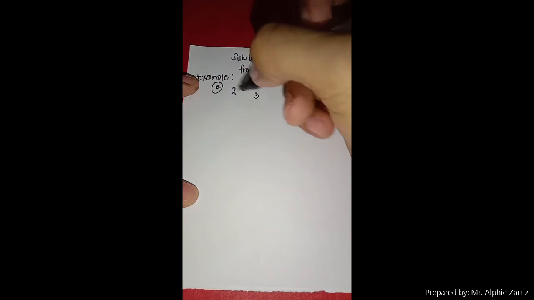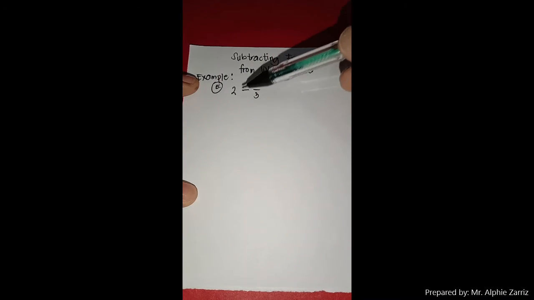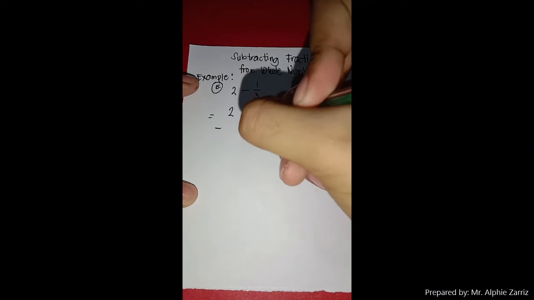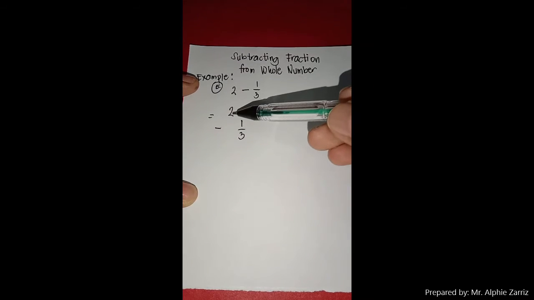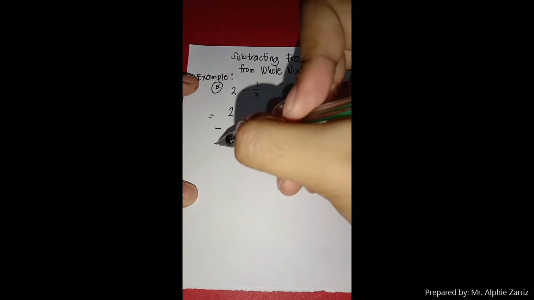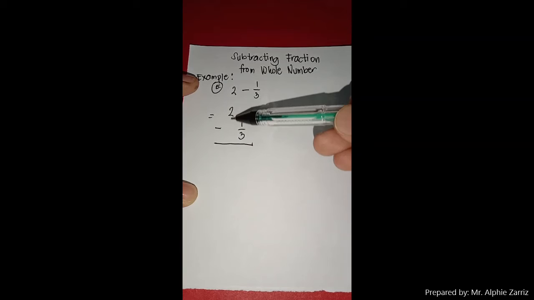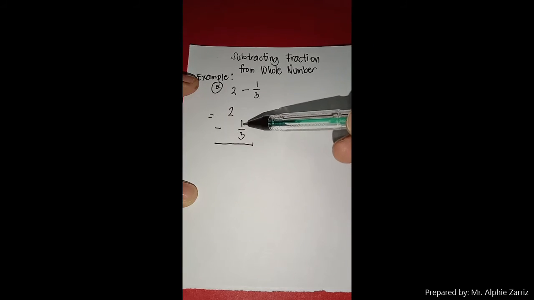Paano ba? So first is rearrange the fraction or the operation. So i-rearrange muna natin siya. So is equals 2 minus 1/3. So andito yung ating whole number. Okay. So andito yung ating whole number and andito yung fraction natin, right?